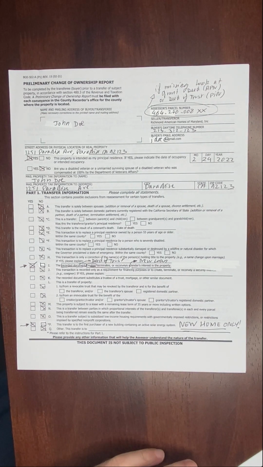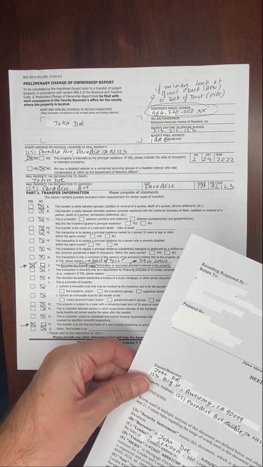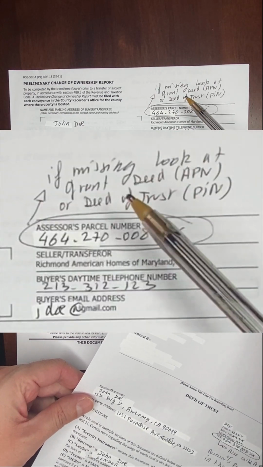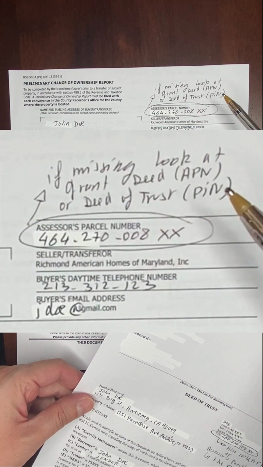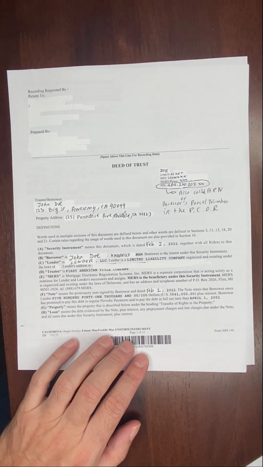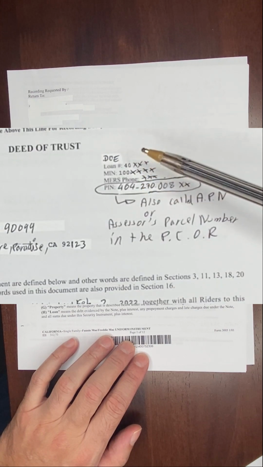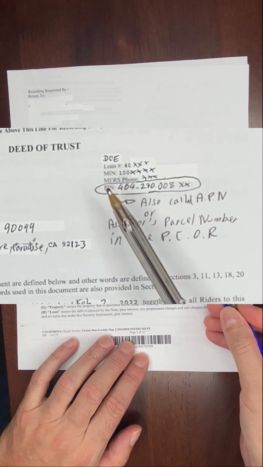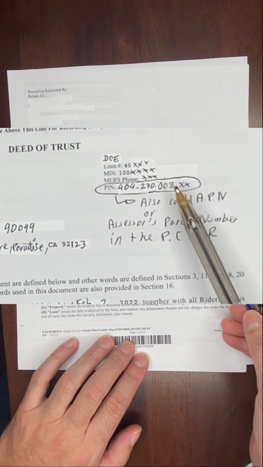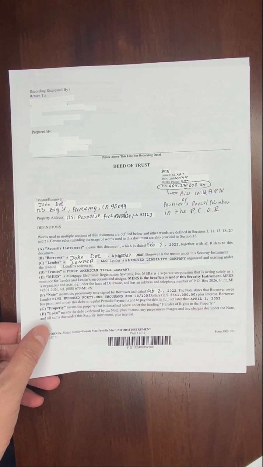If you don't have a grant deed, or if you don't see it on the grant deed, you can also look at the deed of trust. For the deed of trust, it will show under PIN. So this is an example of a deed of trust, and you see to the right here it shows PIN and the number that you need for your preliminary change of ownership report.